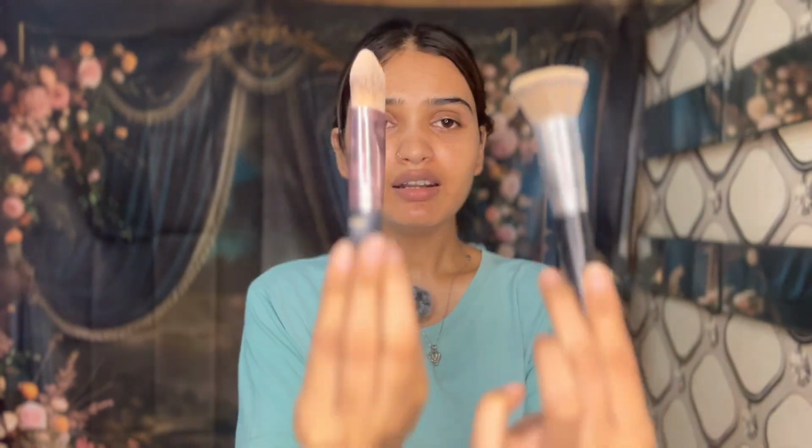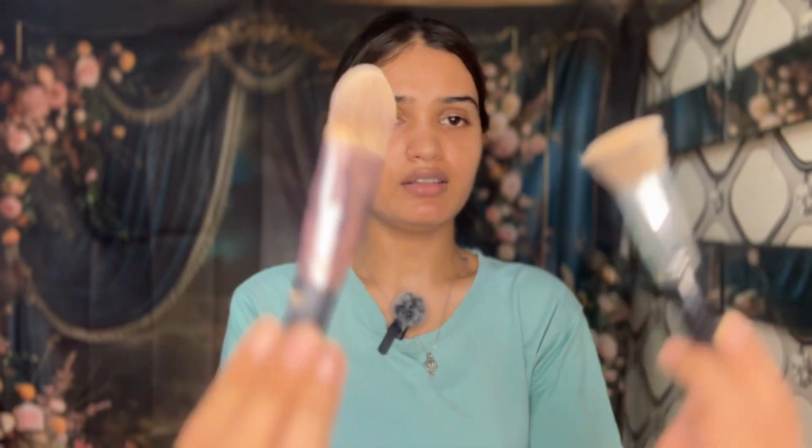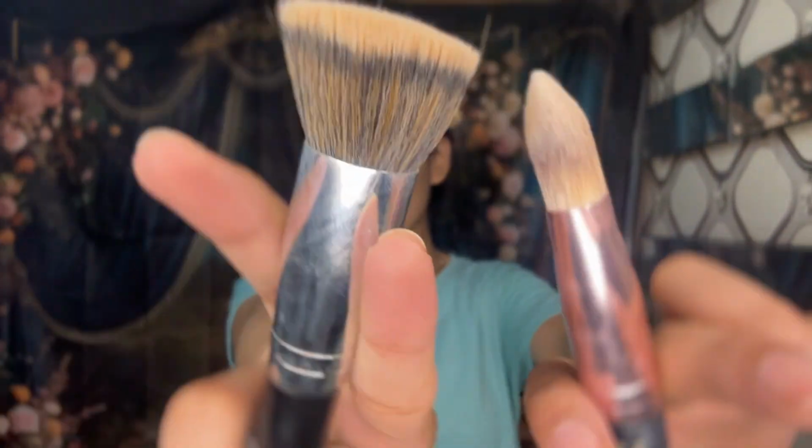Okay, don't be confused. Okay, wait. I have another flat brush. See, both are foundation brushes. This is the kabuki, this is the flat. Both are for foundation blending. So this one is for open pores skin. At that time, take this brush and use foundation. Okay, if you have very flawless skin, at that time you take this one brush and apply like this. Okay, after that, blending. Both are very important, everyone.